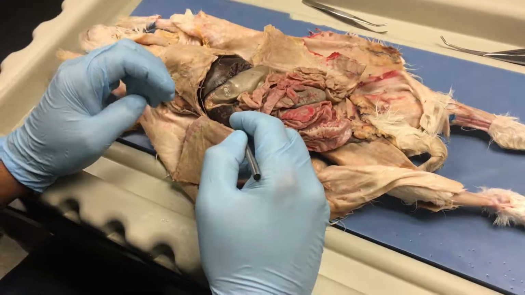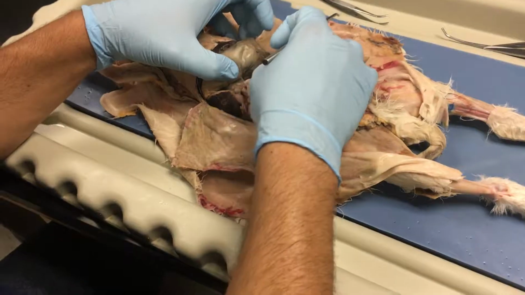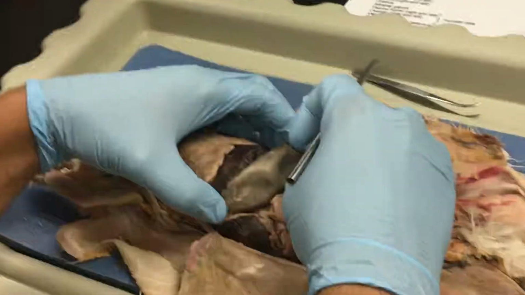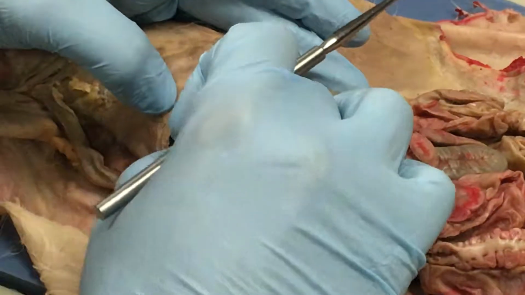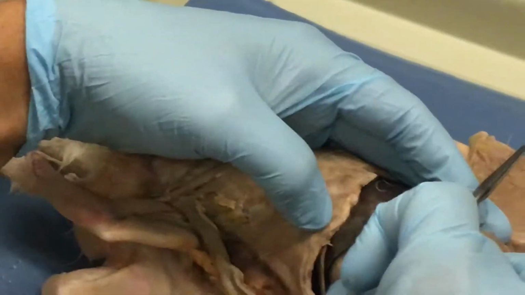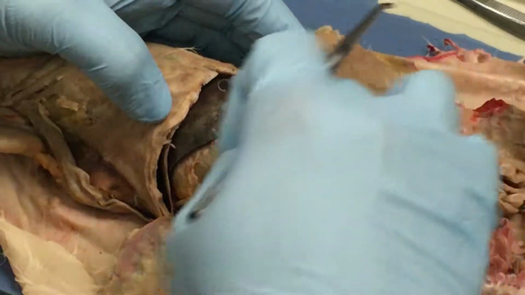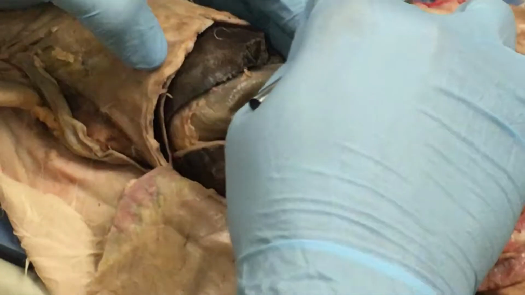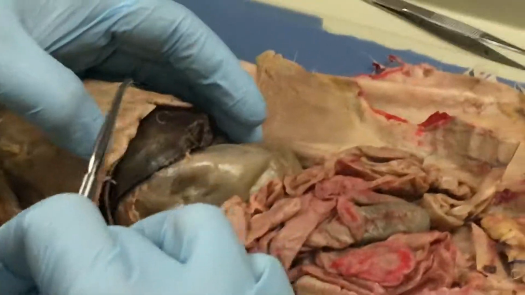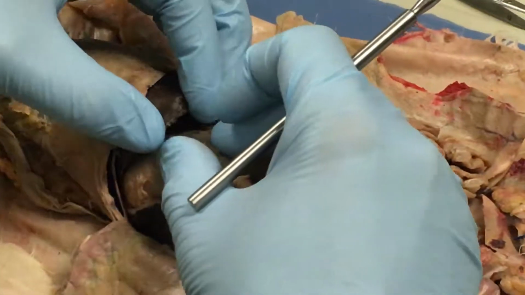Now, attached to the greater curvature of the stomach, and it looks like this group has really removed pretty much all of it. Here's a little bit left of it right here. Some of you will have a membrane that's still attached right here, attached to the greater curvature. Because it's attached to the greater curvature, it is called greater omentum. And we all know what the function of the greater omentum is.